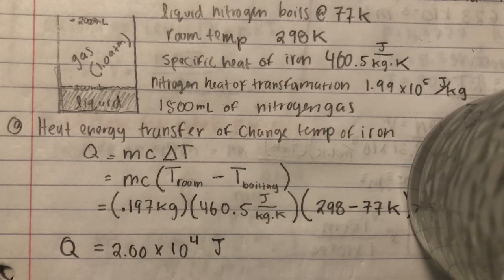And then the change in temperature is the difference between room temperature and the temperature in the container, which is the boiling nitrogen. So here you get 2.0 times 10 to the 4 joules.